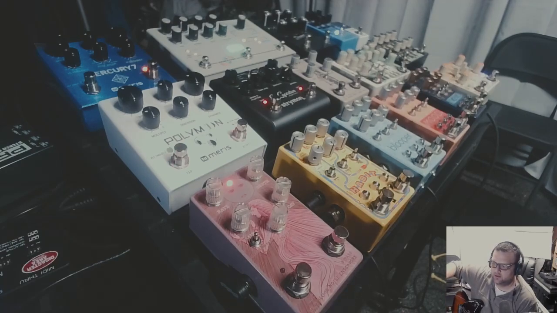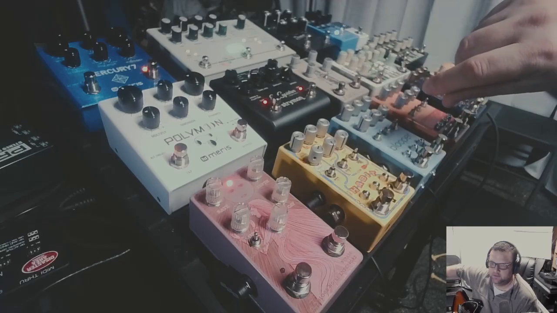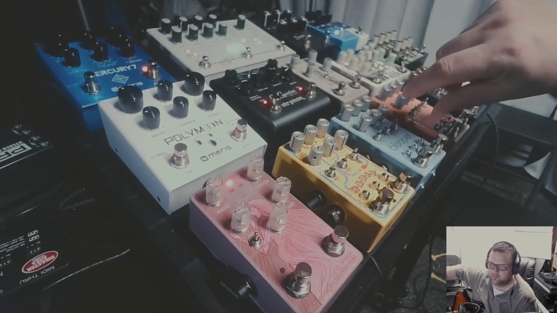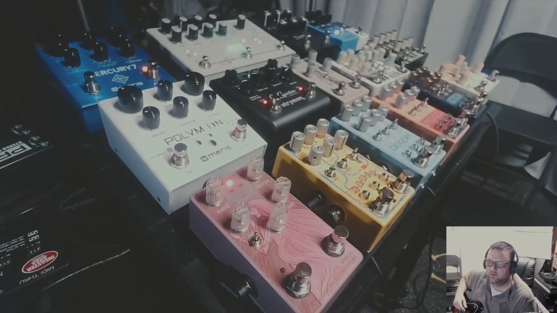For instance, I want to have the mix all the way down for like 10 seconds and then very quickly turn it up and then back down again, so it would just catch every once in a while. That's not even really a shape that exists, but I want to be able to create that myself.